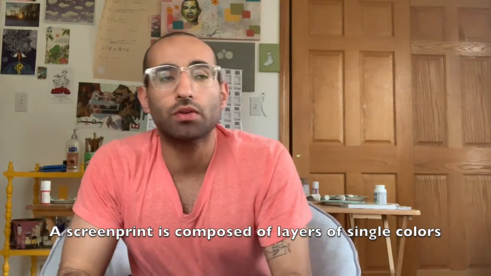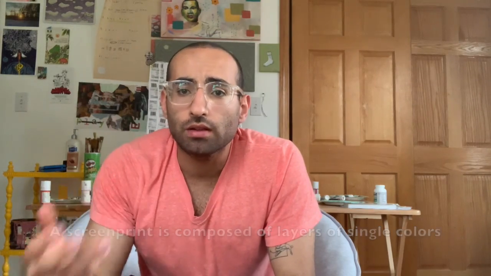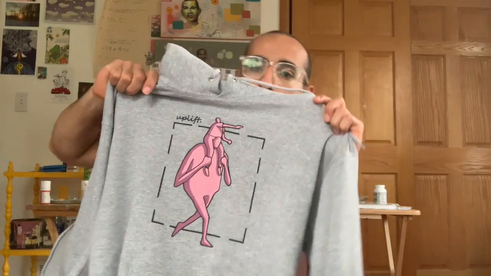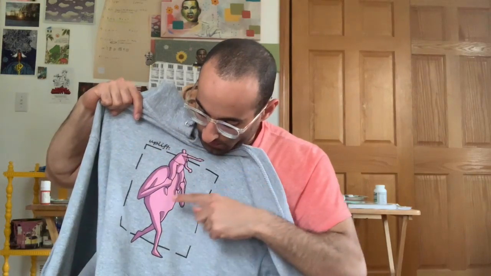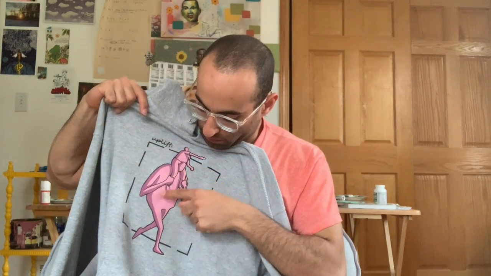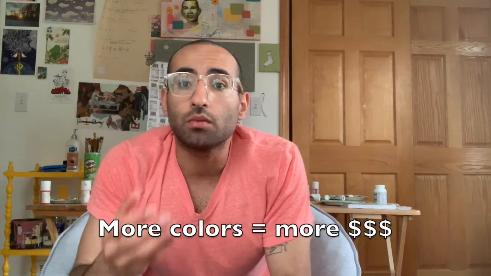And so when you screen print something, you basically create layers of colors. So let me just give you an example. This is a 3-color screen print. This black is one layer, this pink is one layer, and this purple color is one layer. So when you're creating these designs, you have to keep these colors in mind, and sometimes you have to simplify your design. And that's in regards to screen printing, because the more colors that's in your design, the more expensive the print will be.